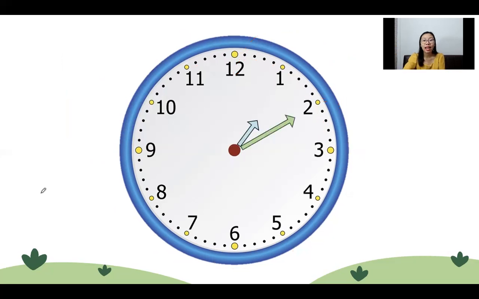Okay, now let's try. As I said before, we say the shorthand first and then the second hand. The shorthand points at 1. Now the minute, how do we say the minute again?